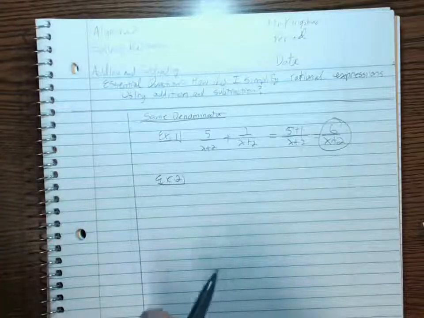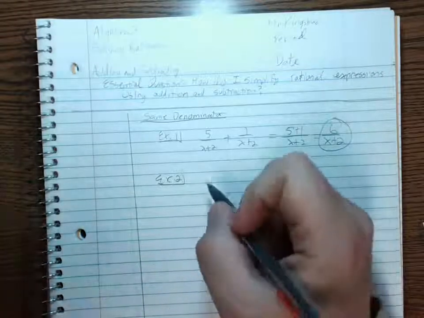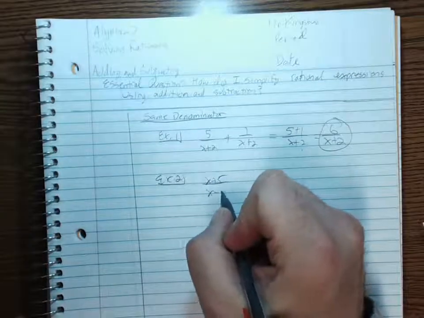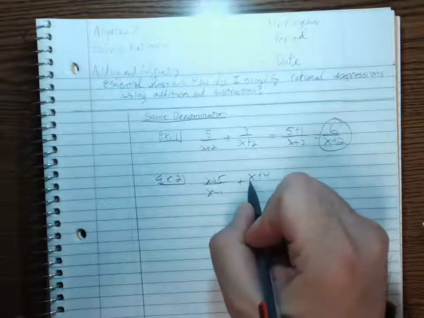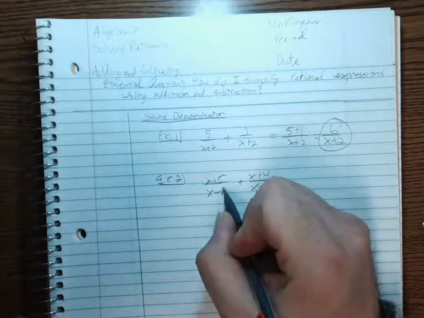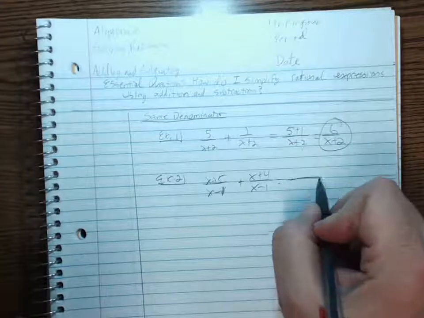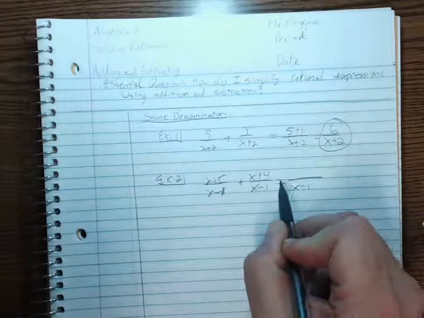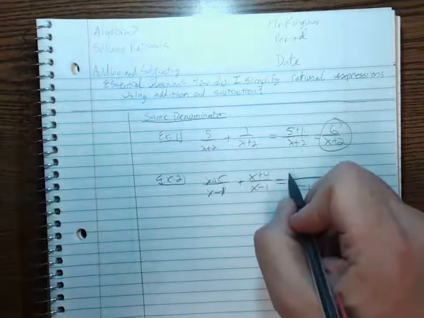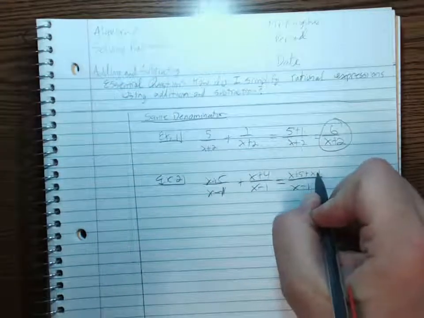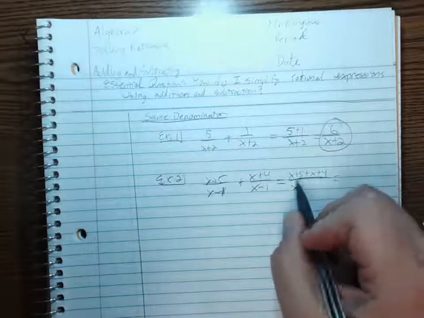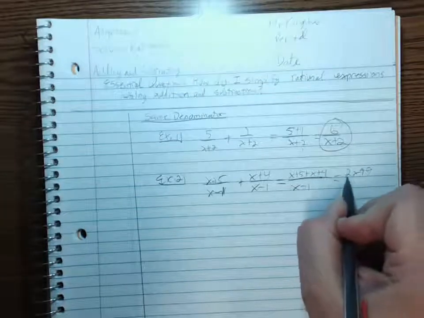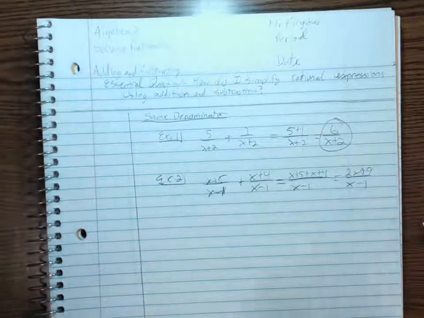How about something like this? I like this one. We've got x plus 5 over x minus 1 plus x plus 4 over x minus 1. So x minus 1 is on the bottom. I have a common denominator, so that just stays. We don't change anything. On top, we've got x plus 5 plus x plus 4. All I have to do is combine like terms. x plus x is 2x. 5 plus 4 is 9. And on the bottom, we have x minus 1.